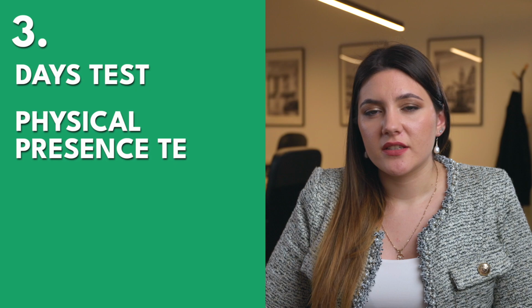The third test is the days test, or the physical presence test, which means that if you spend 183 days in Australia, you are automatically a tax resident. However, merely spending 182 days or fewer does not necessarily make you a non-resident. So the test applies in relation to the relevant income year rather than a calendar year. Your presence in Australia does not need to be continuous for these purposes. In other words, all the days you are present in Australia during the income year will be counted, so you need to be careful with that, and preferably should not spend this much time in Australia on a yearly basis.